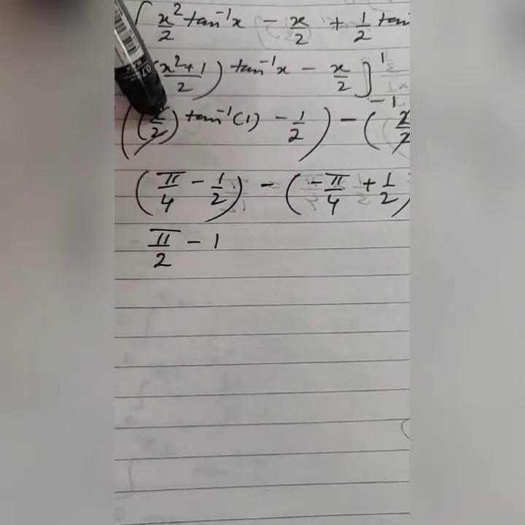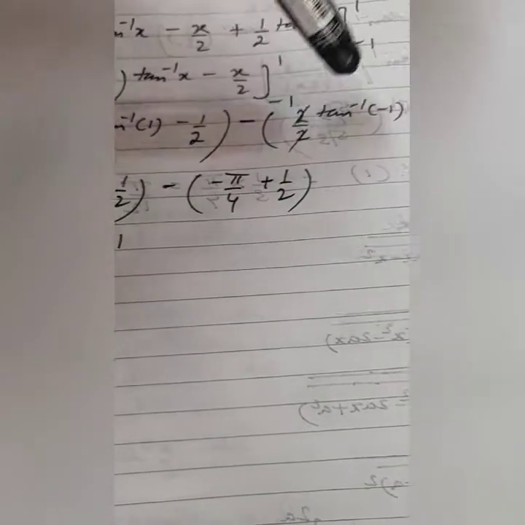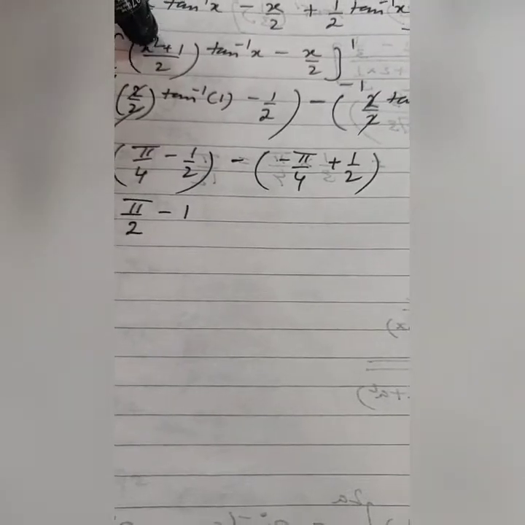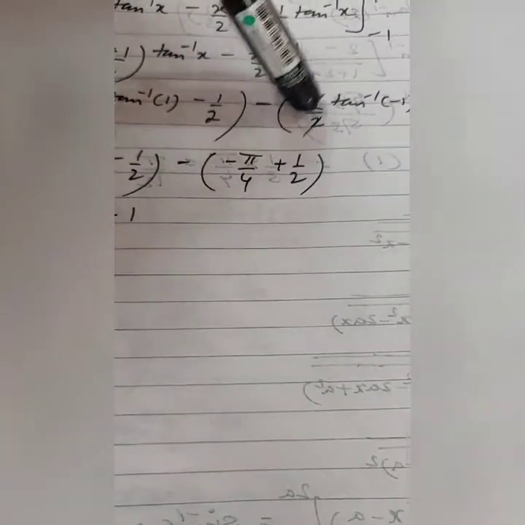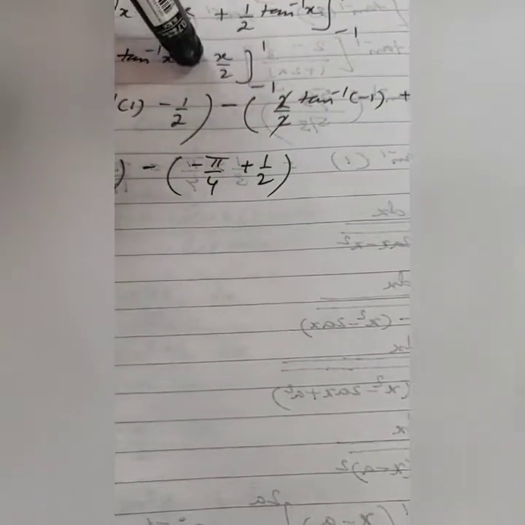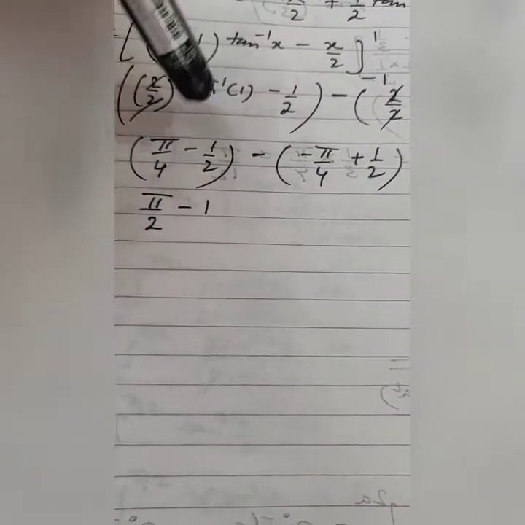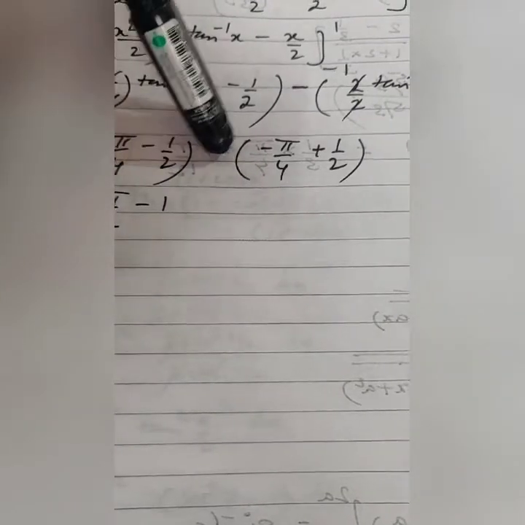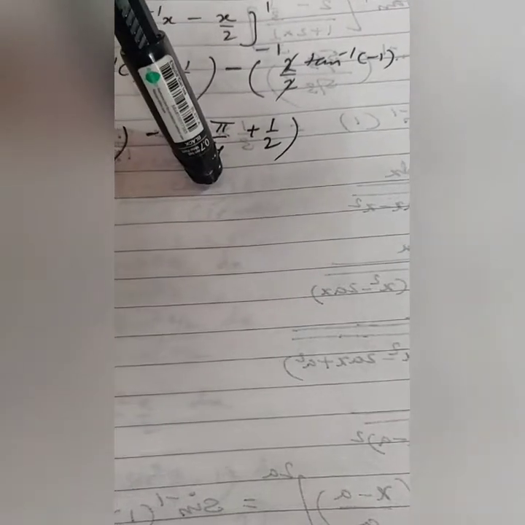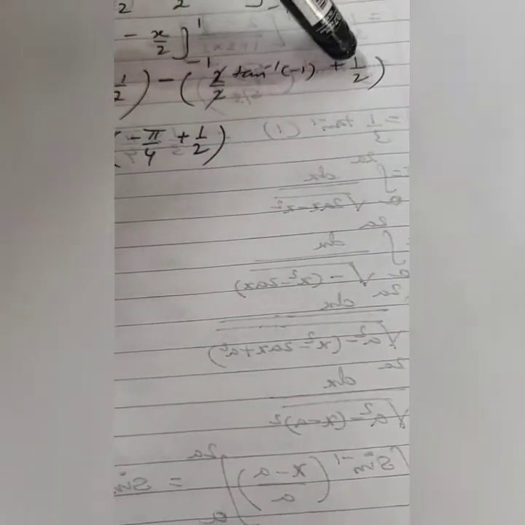So 1 square plus 1 is 2, 2 by 2, tan inverse of 1 minus, you have 1 by 2. Put a minus sign and then start another bracket. Now we'll put the lower limit in place of x. So minus 1 square is 1, so that's 1 plus 1 upon 2, so that's 2 by 2 again. But this time it is tan inverse of minus 1, and minus of minus 1 by 2 will become plus 1 by 2. So you have tan inverse of 1, which is pi by 4, minus this 1 by 2, minus, then you have this bracket, and tan inverse of minus 1 is minus pi by 4, because tan of minus pi by 4 is minus 1. So you get minus pi by 4, and you have this plus half.